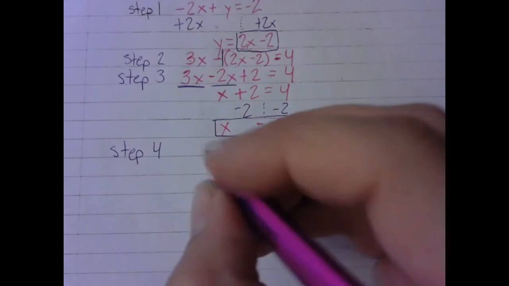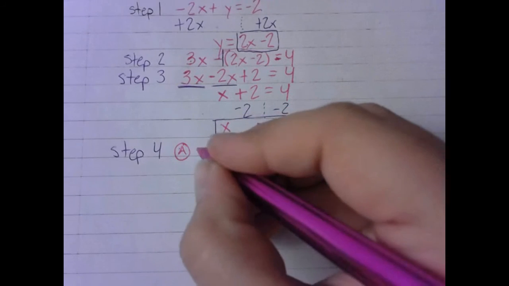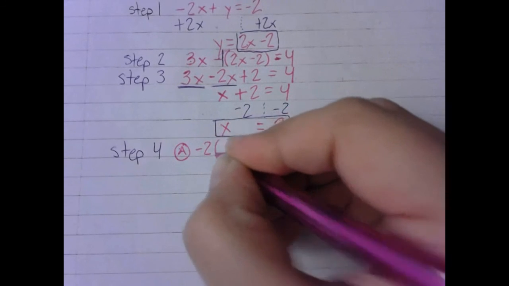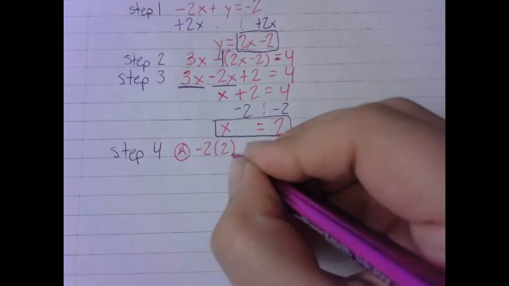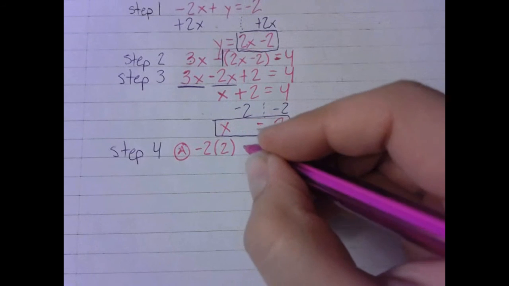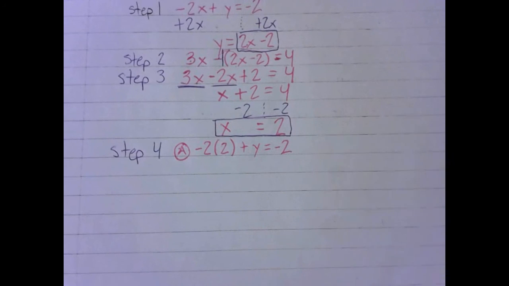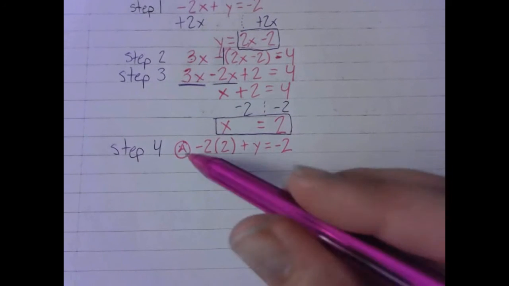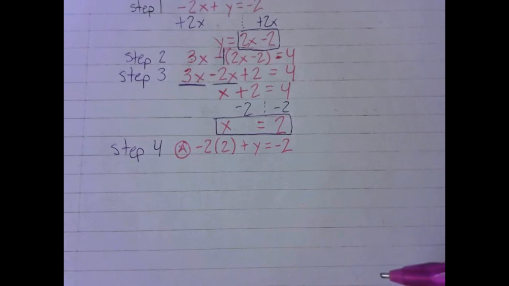I'm just choosing equation A. So reminder, I'm taking equation A. So that's -2, and then instead of x, we just found out x is 2. We're going to put in that too. So -2(2) plus y equals -2. So again, that's just the original equation A, but instead of x, we just found out x is 2. So I plugged it in.